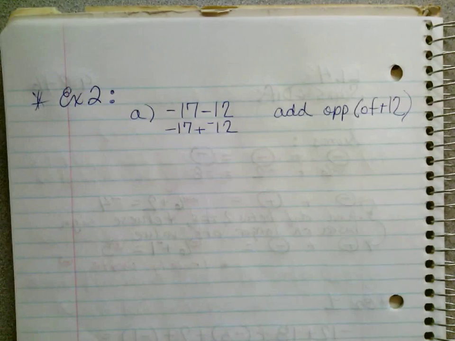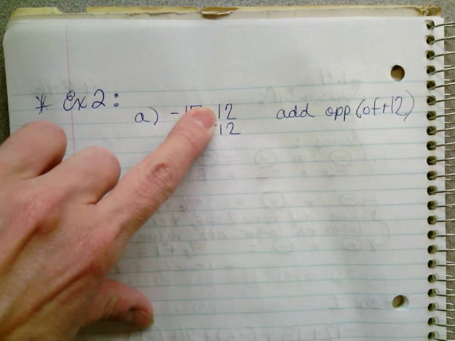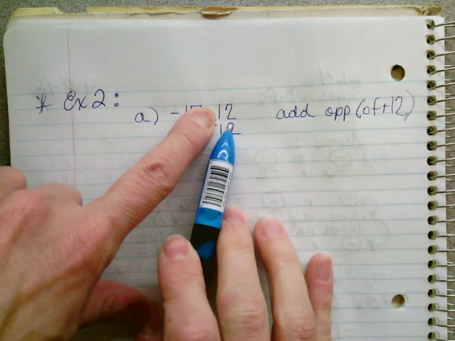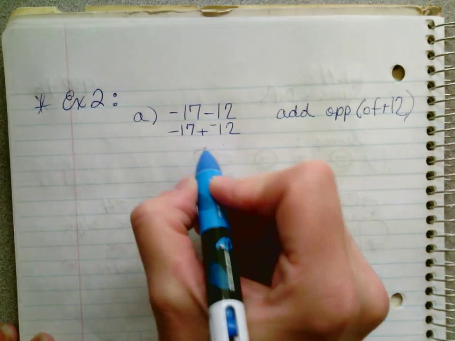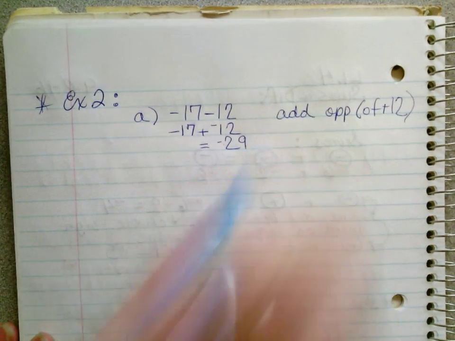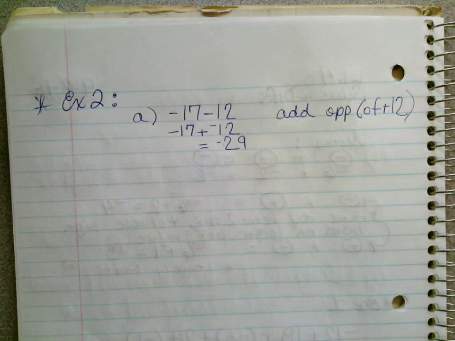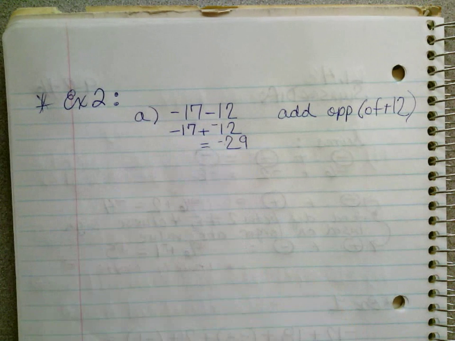That's all that means. When you eliminate the operation, the 12 is positive. So we're adding the opposite. It still ends up with a negative 29 nonetheless, right? For those of you that don't need to think that way, that's fine. I don't care how you do it. I've always done it this way, so it's never been something I've had to learn. It was just how my brain worked.